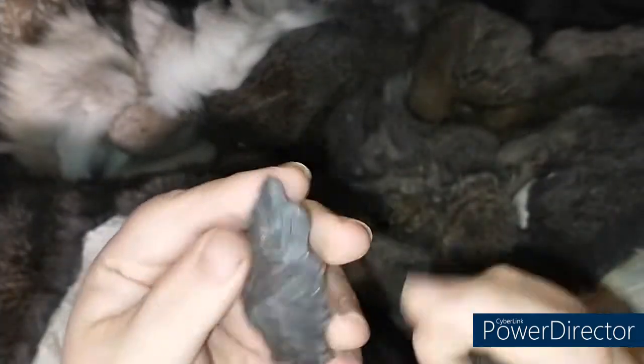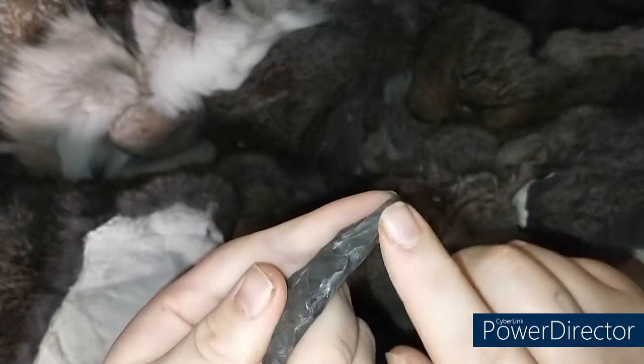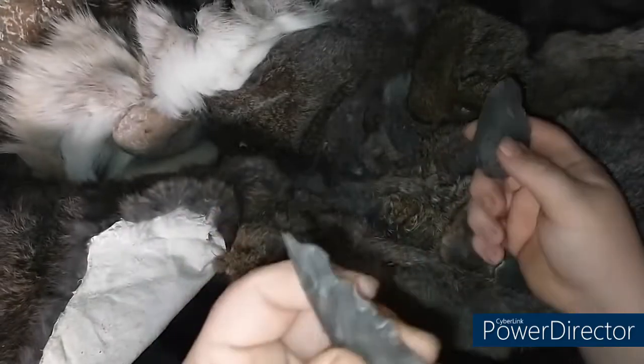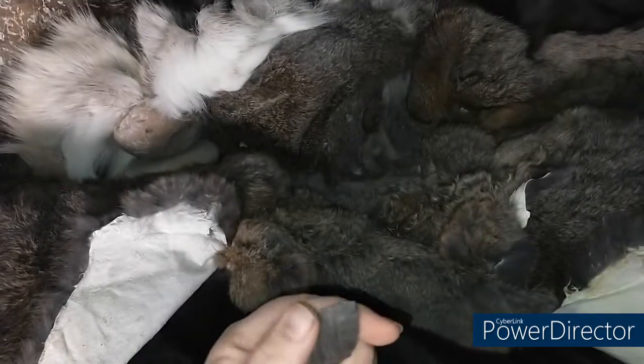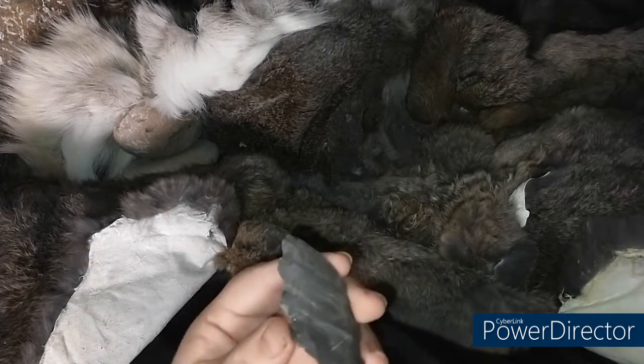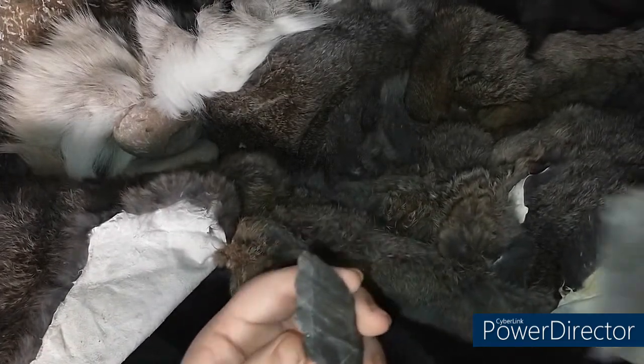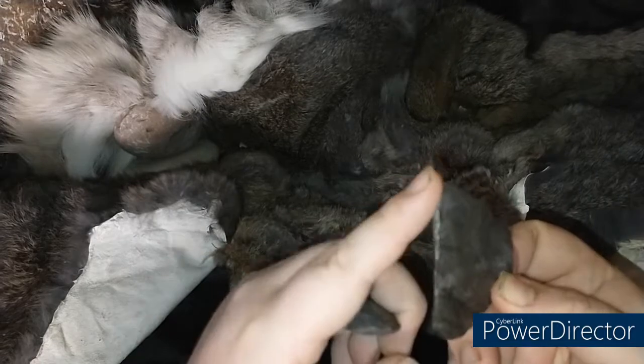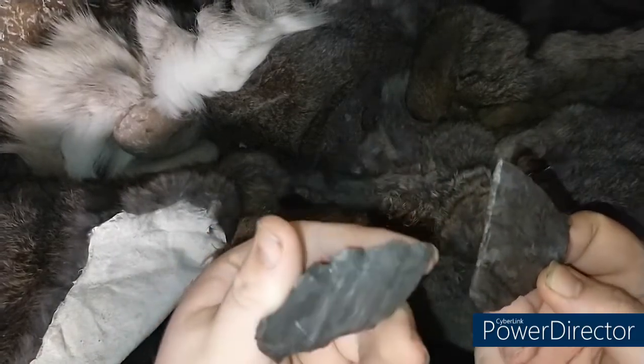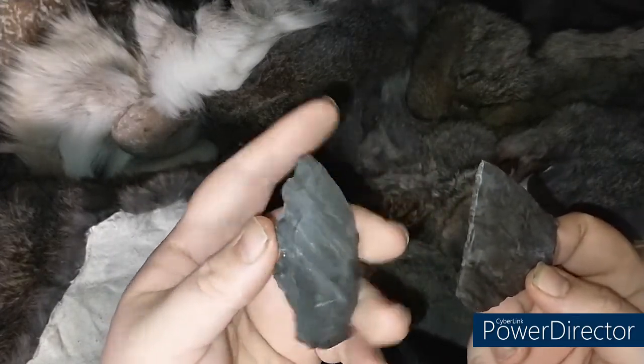And it's good at skinning and all that, and it requires less retouching and less skill. So, for example, this kind of tool, where it's bifaced, won't be as good at tearing through meat as this one.